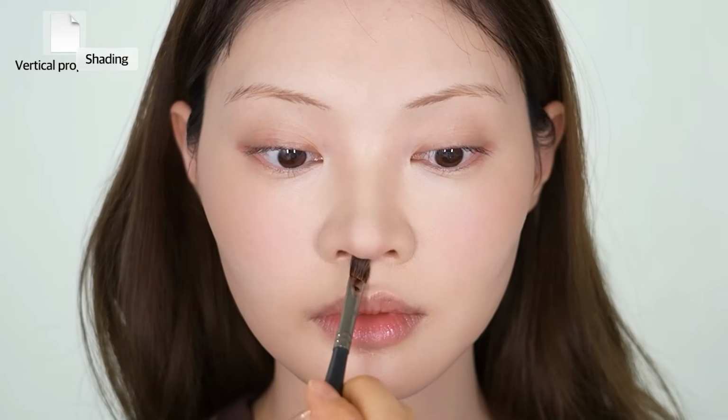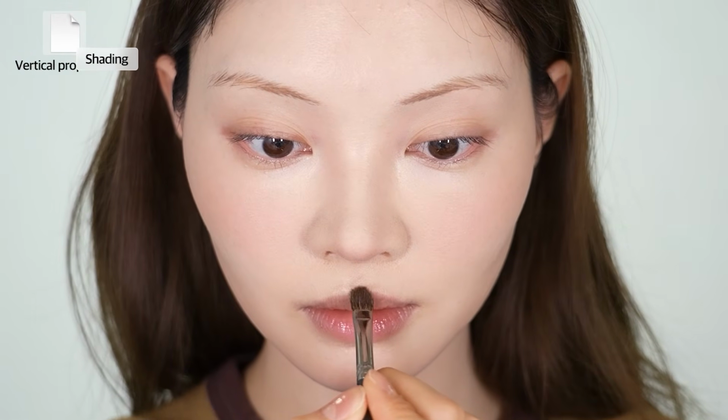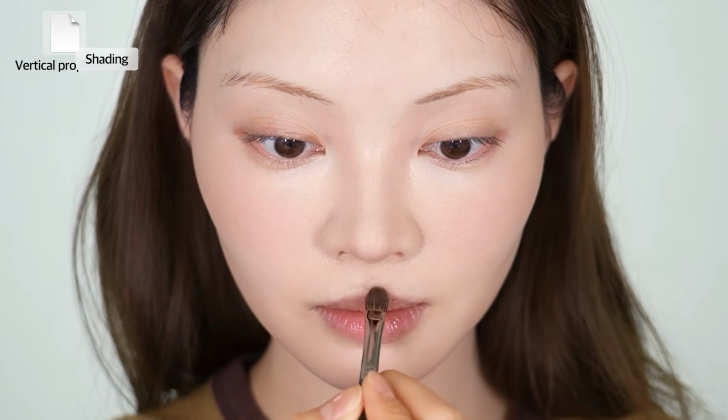And the second element is contouring. Naturally, you will want to contour more on the wider areas. If your upper face is long, then contour near your hairline. If your mid-face is long, contour your nose. And if your lower face is long, you'd contour around your jawline, right? It's also good to shorten the philtrum a bit. If you add some contouring under your nose and right above your lip, it makes the philtrum look shorter.